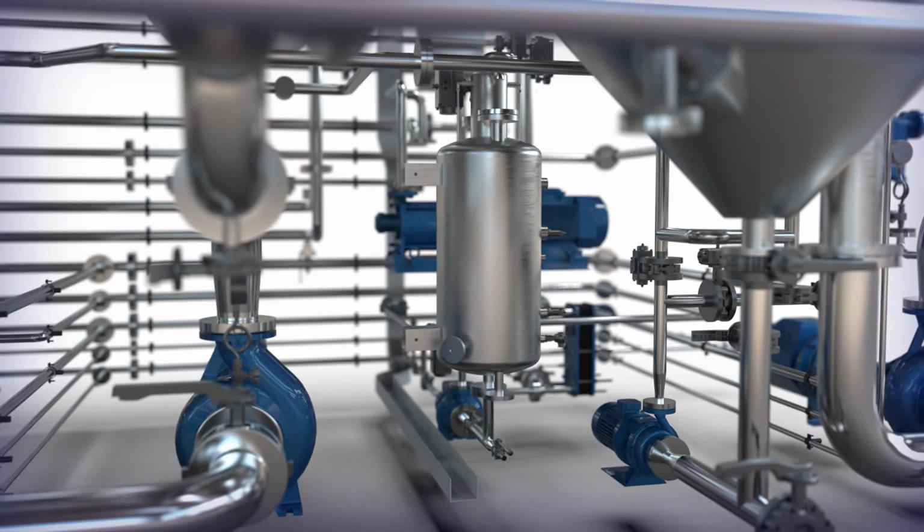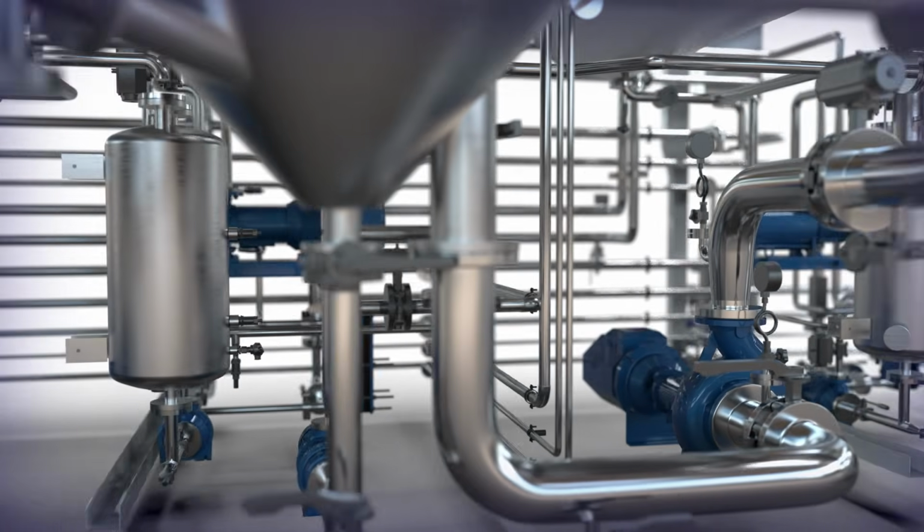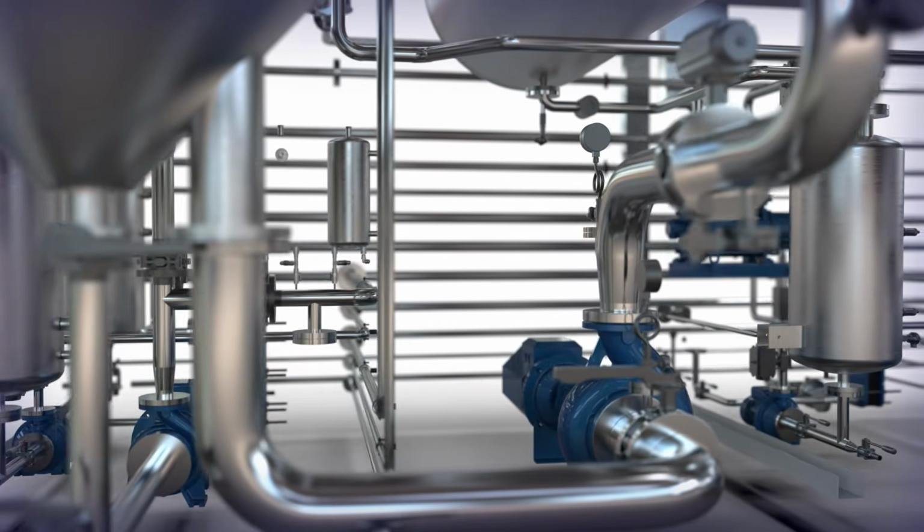Each distillate is collected in an intermediate tank. When these tanks reach their maximum level, the distillate is transferred to the collection point by a centrifugal pump installed in each effect.